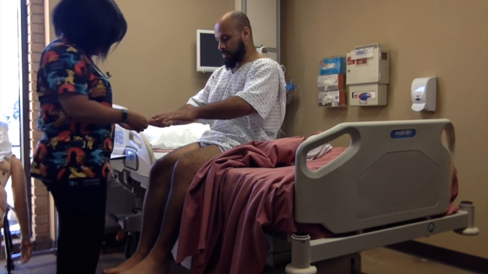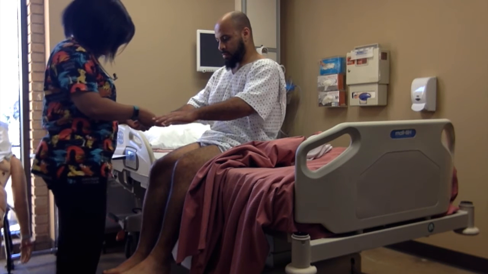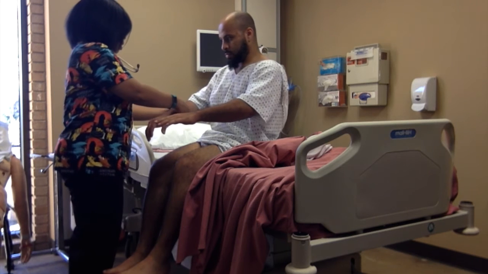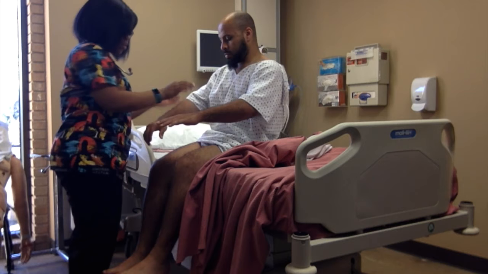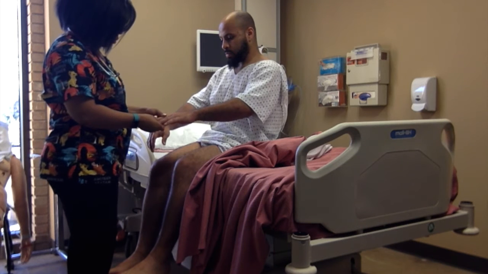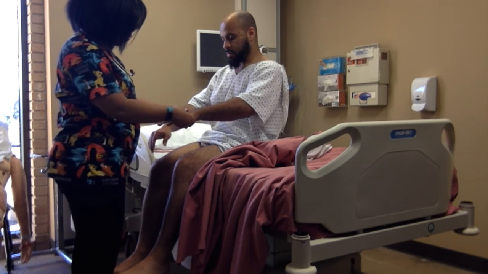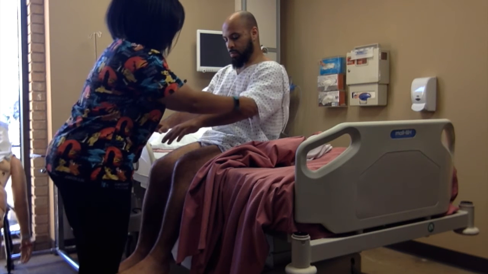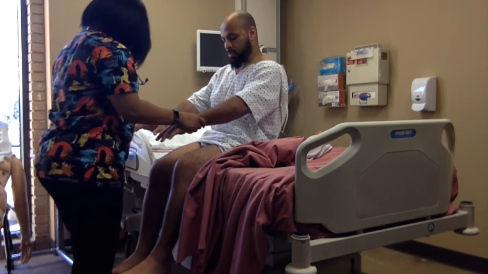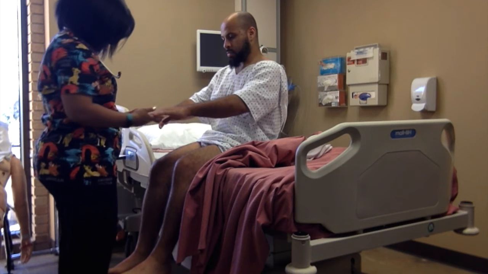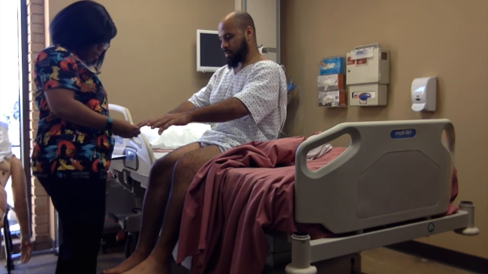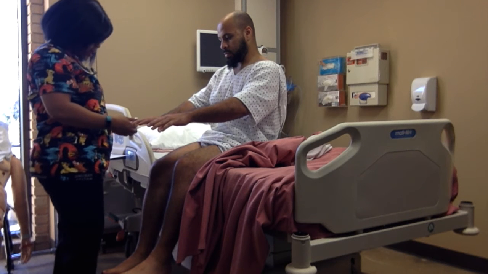Okay, I will palpate the fingers, the hands, the arms, and the elbows, noting the temperature, skin turgor, and mobility. Okay, I will then check the nail beds and assess capillary refill.